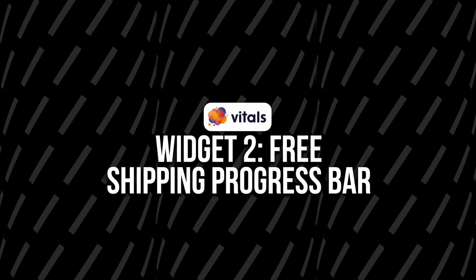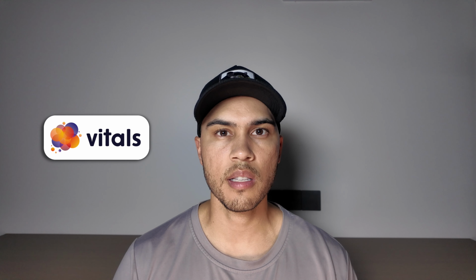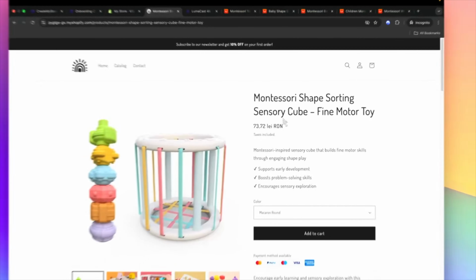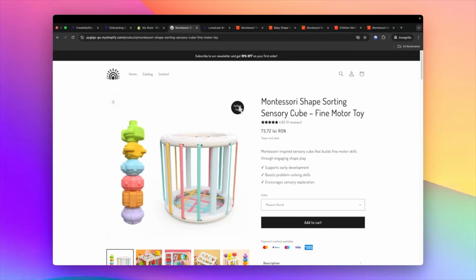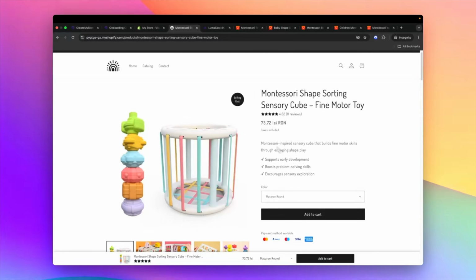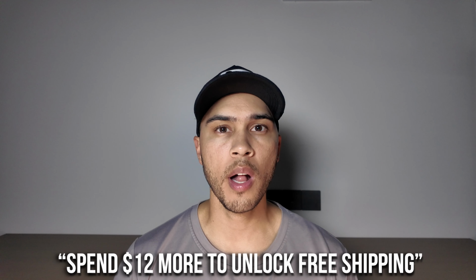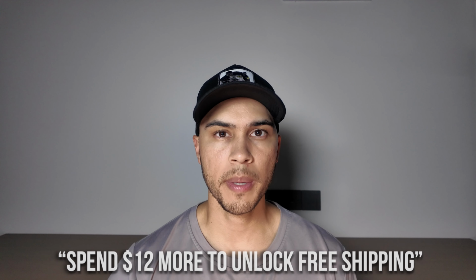The second widget is free shipping progress bar. This is one of the simplest features inside Vitals, but it's extremely effective. The free shipping progress bar shows customers how close they are to qualifying for free shipping. For example, spend $12 more to unlock free shipping. This works because it triggers a behavioral effect known as goal gradient bias.